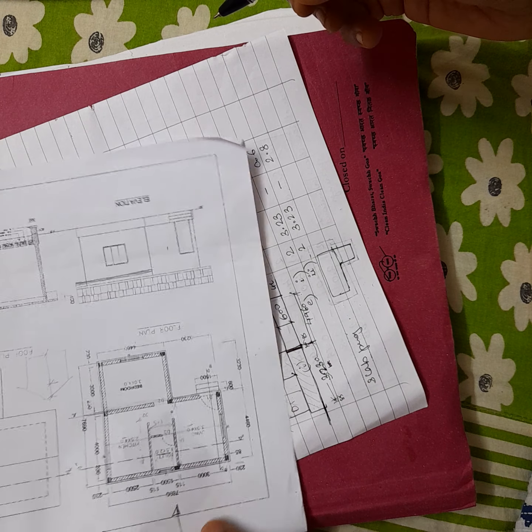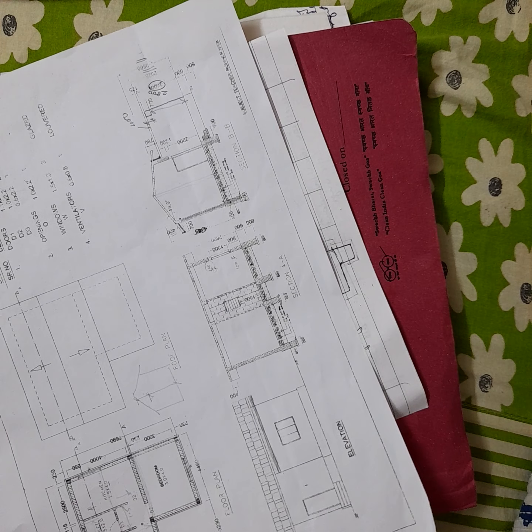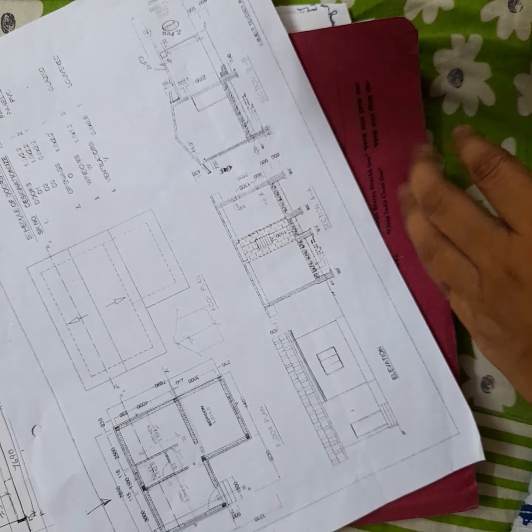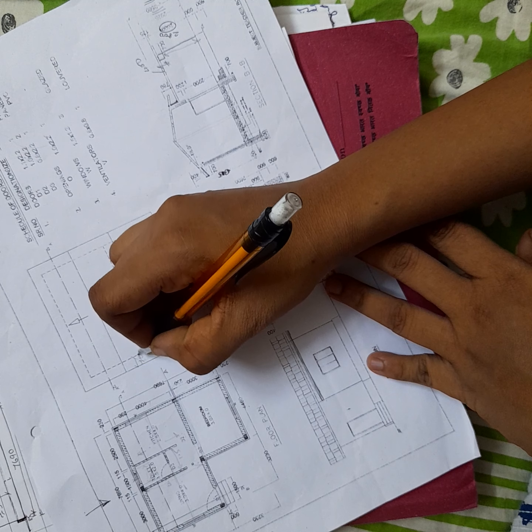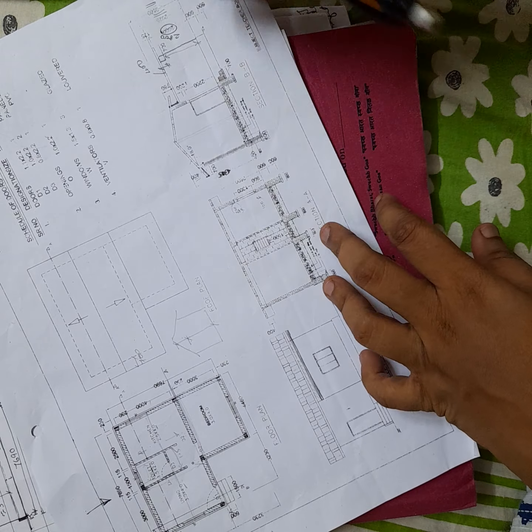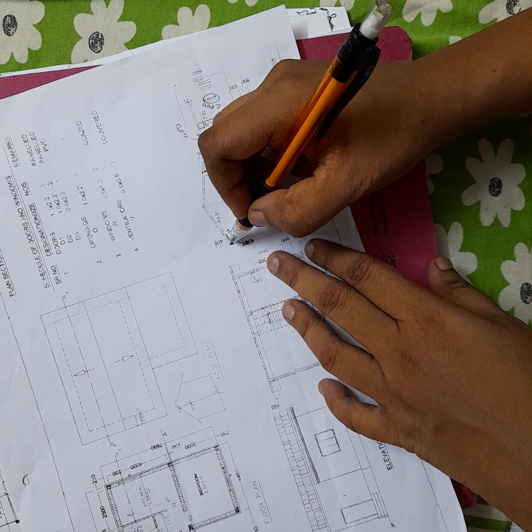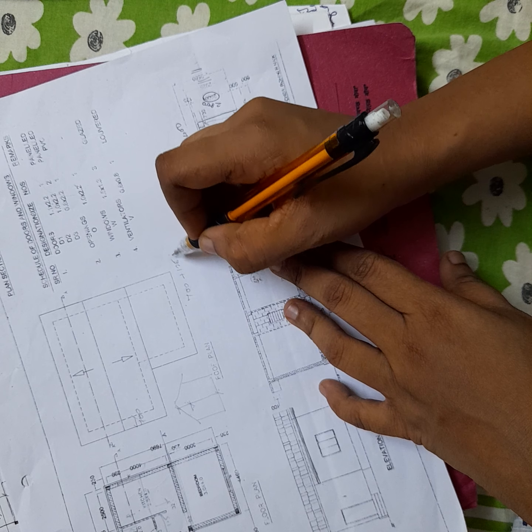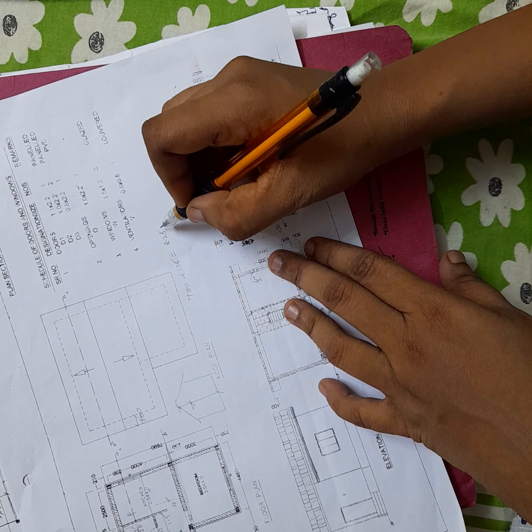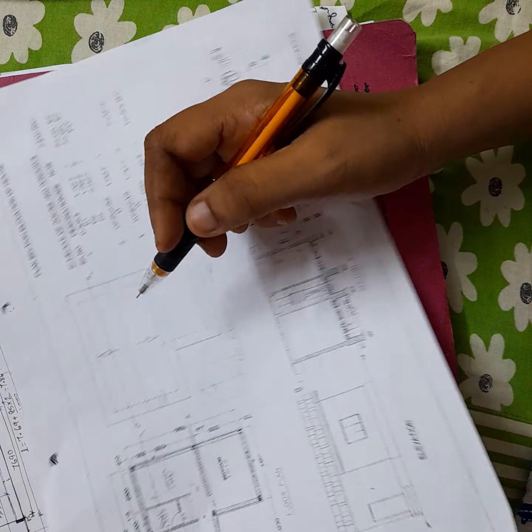Then the last part is slab projection. Now slab projection, we have how much projection? We have 700 mm, right? So 700 mm and plus 125 here. So 700 plus 125, 825 is width, so 0.83 meters. Now what is the length?